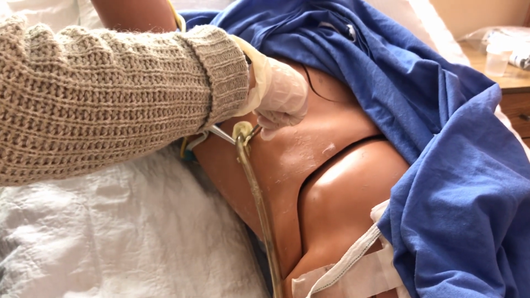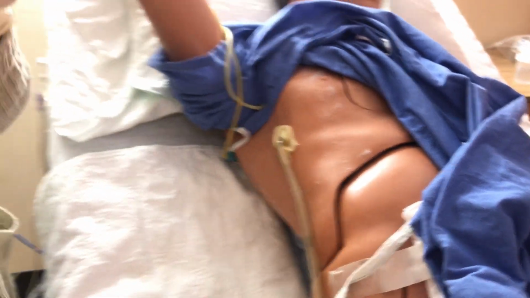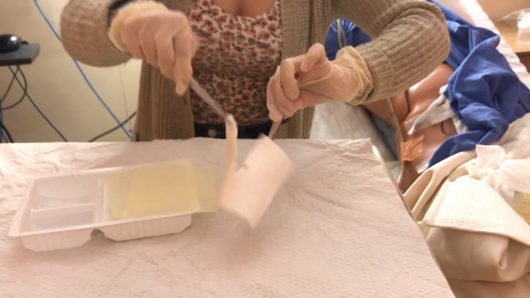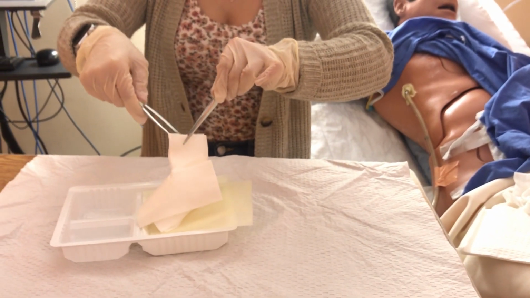And I've cleansed this site, so it's okay if my forceps touch it. And then I'm going to grab some of the drainage sponges here and apply them in 2 different directions.